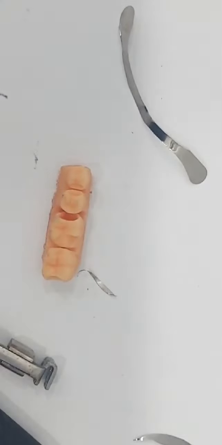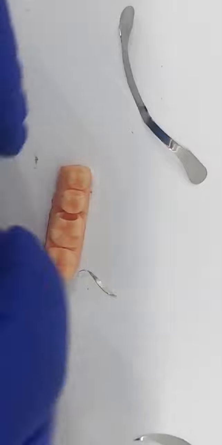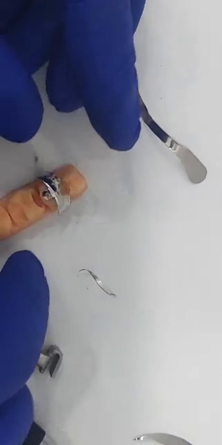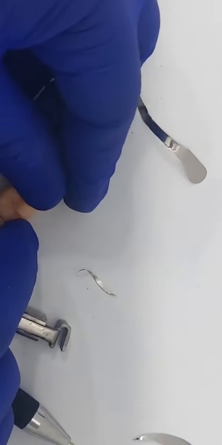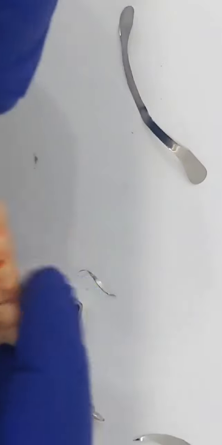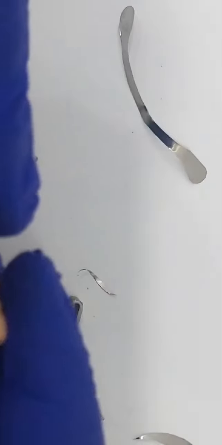The first way is to place your sectional, so you can see it's going to go into the space of the other tooth.